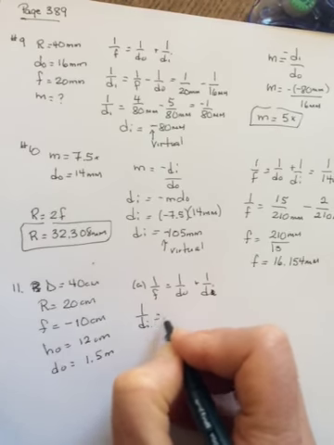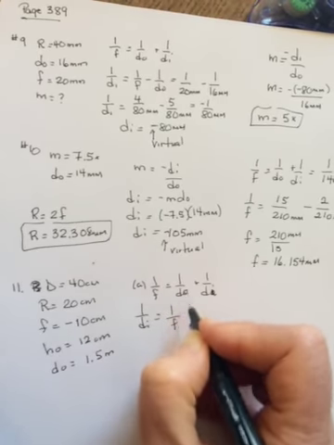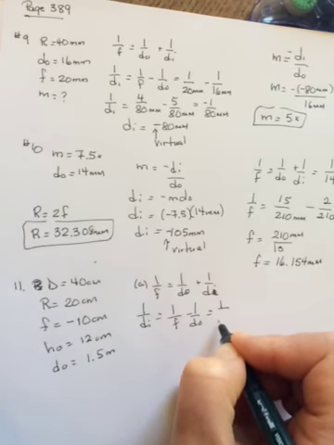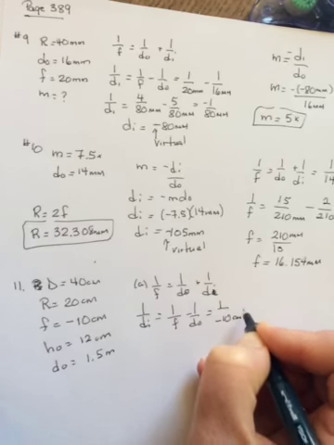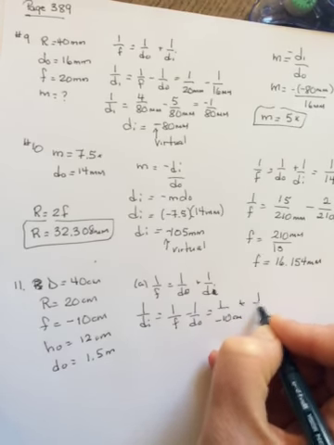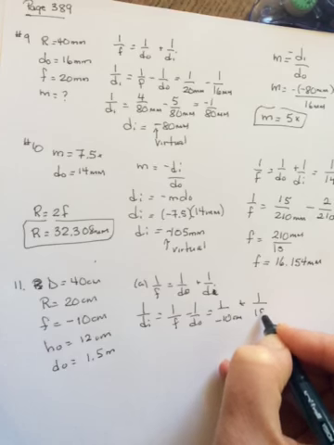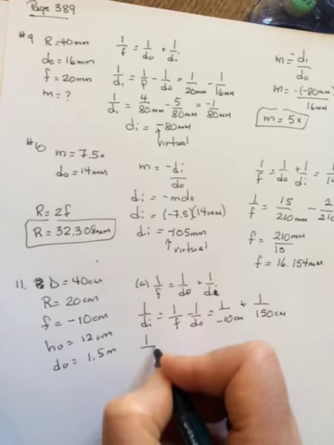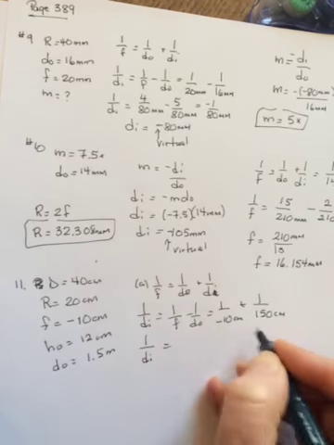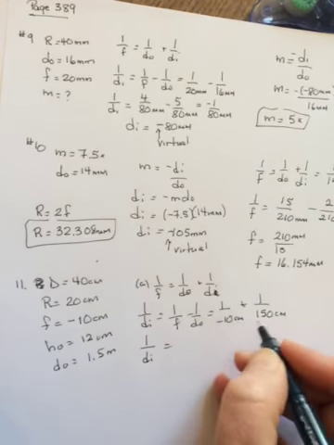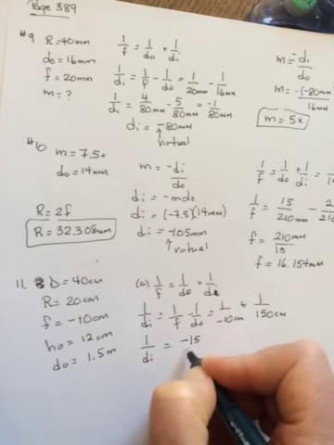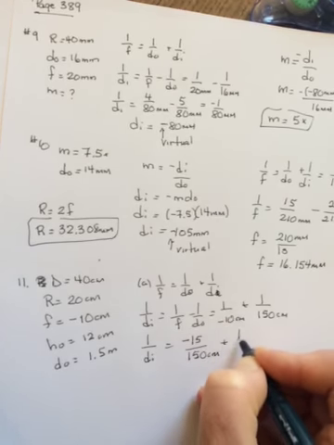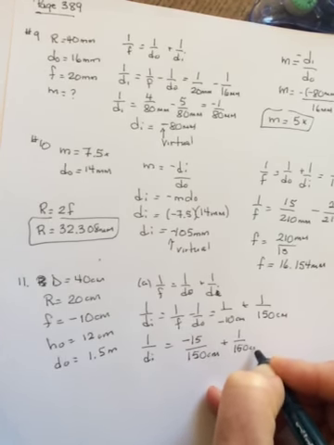1 over DI is equal then to 1 over F minus 1 over DO. So it's equal to 1 over negative 10 plus 1 over, and 1.5 meters is 150 centimeters. And I'm going to switch to centimeters just to make our lives easier rather than meters. Common denominator is 150, so this will be negative 15 over 150 plus 1 over 150.